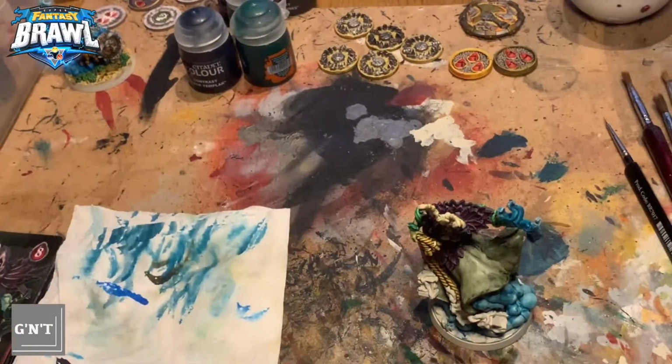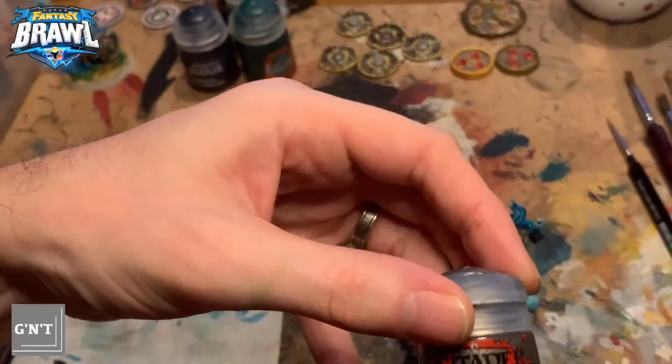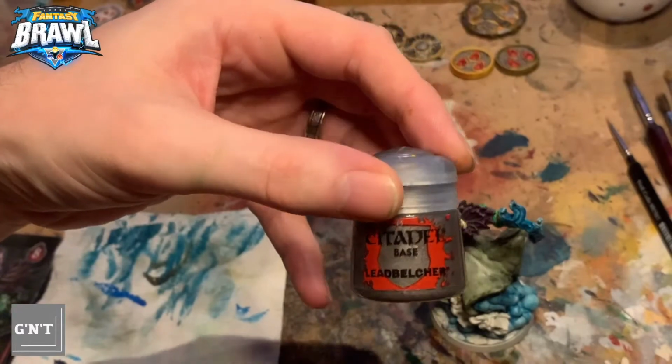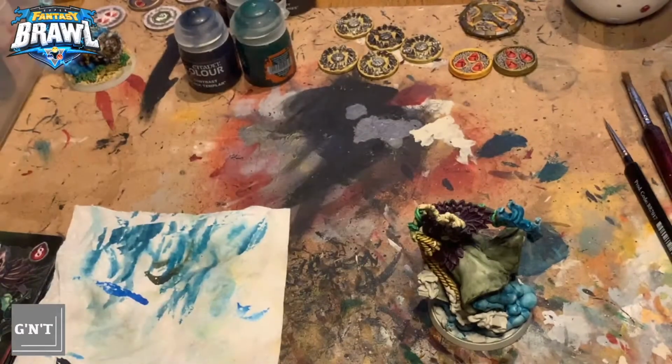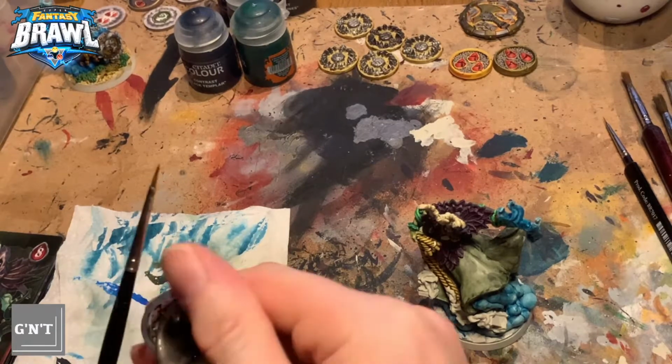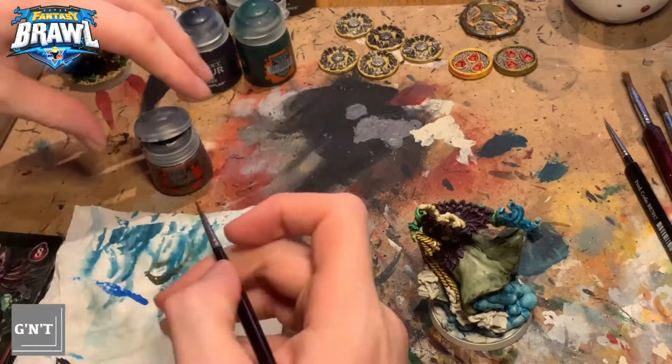Okay, so I think we're ready to tackle the metal work using Leadbelcher. Is this still working? Hopefully this is still working. Now it said it had excellent connection last time, but it clearly didn't.